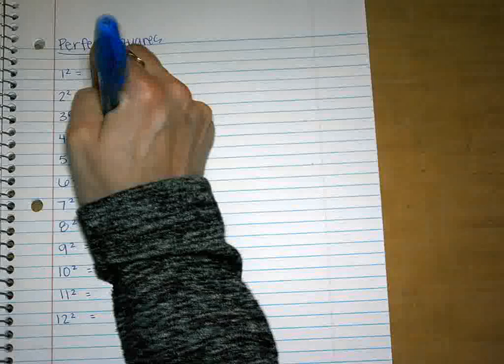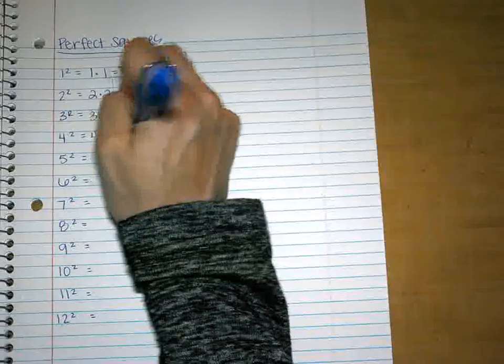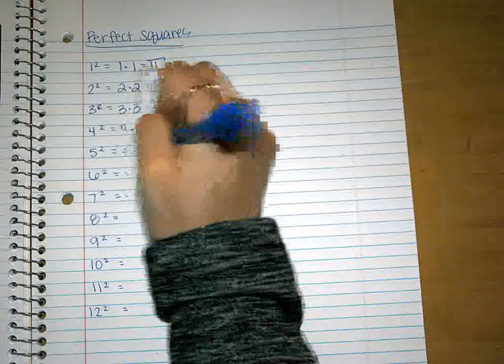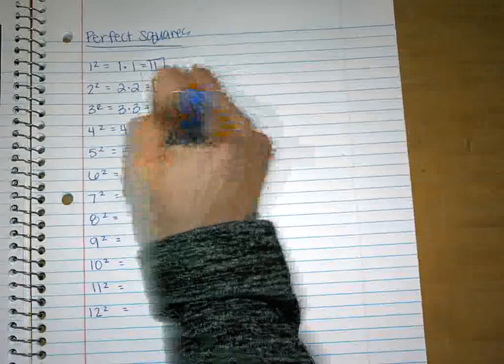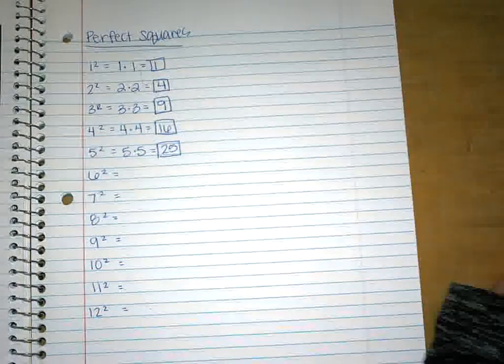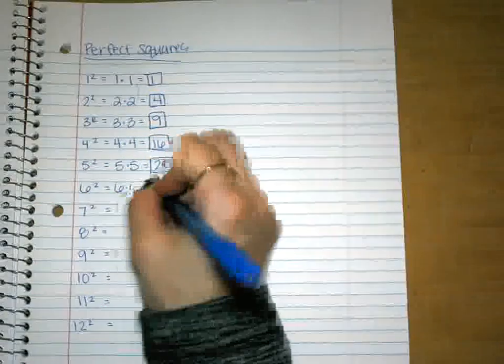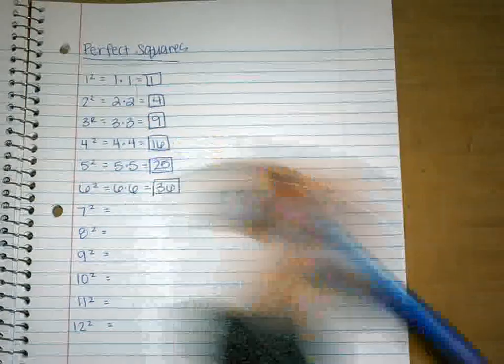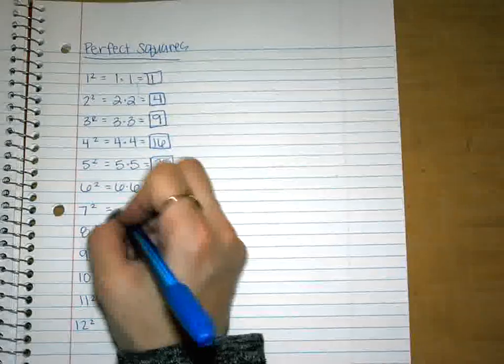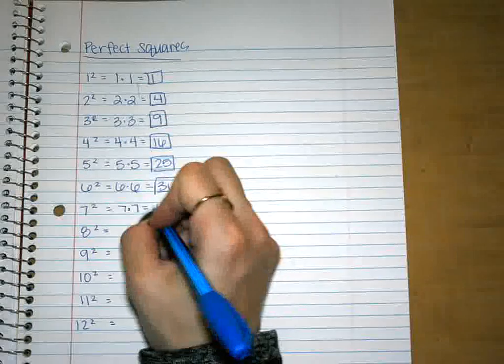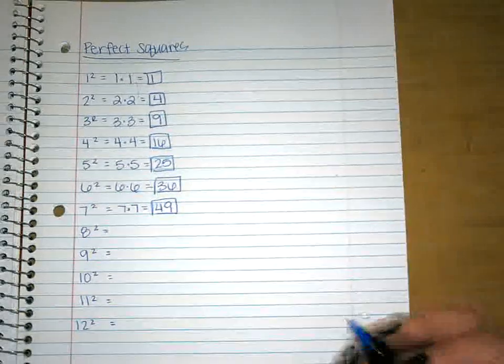4 squared is what? 4 times 4, which is 16. 5 squared is what? 5 times 5, which is 25. 6 squared means what? 6 times 6, which is 36. 7 squared means 7 times 7, which is 49.